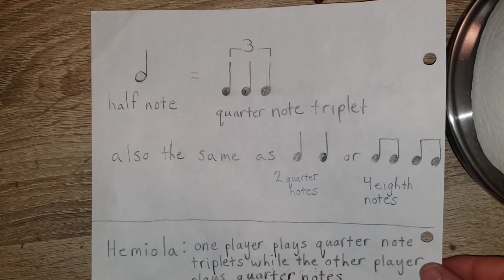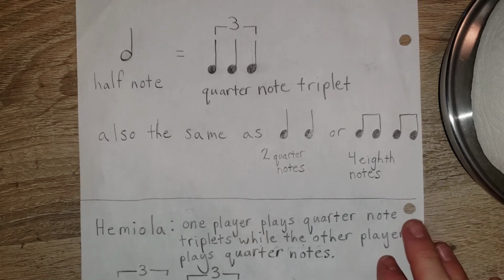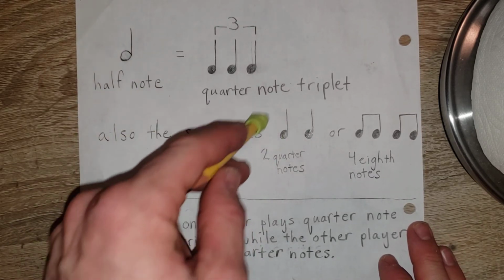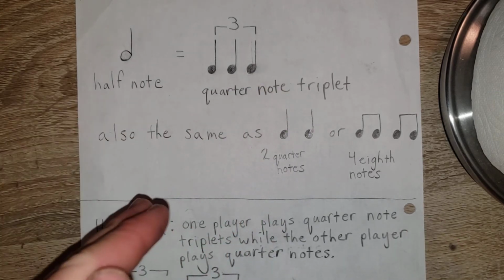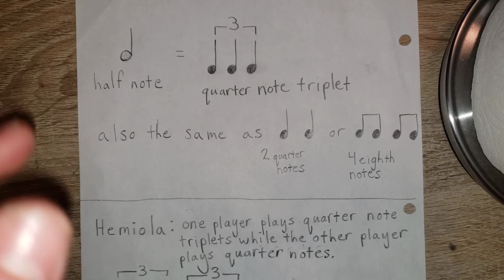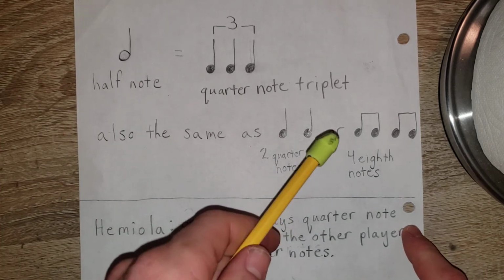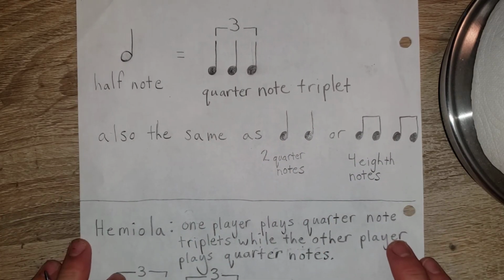You also have your quarter note triplet, which occupies the same amount of beat space as a half note or as two quarter notes. It might be a little better to look at it as the same space as two quarter notes. So you're going bum, bum. In that same space, you're going to have a bum, bum, bum. Okay? Very simple. You can also look at it as four eighth notes, but then you just start complicating things at that point.